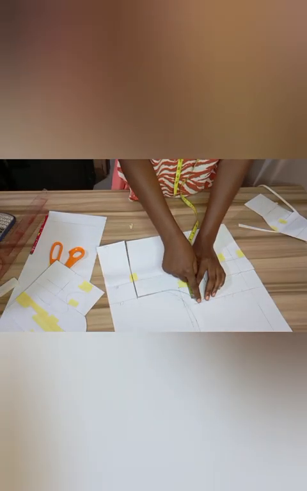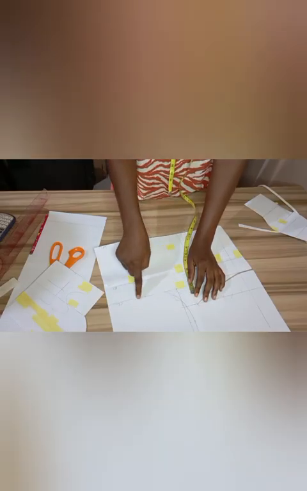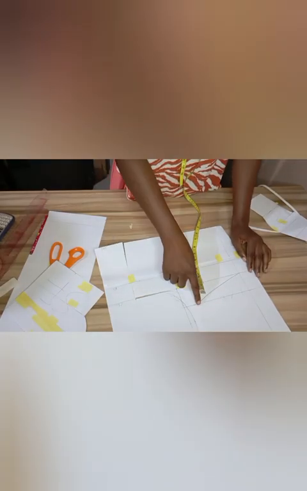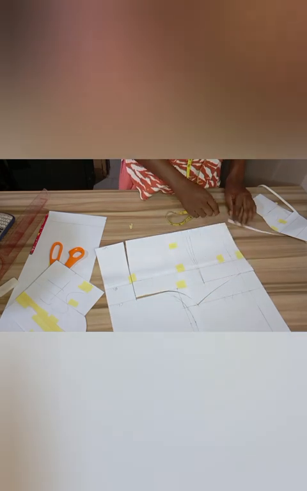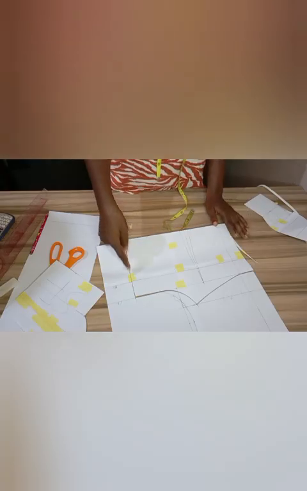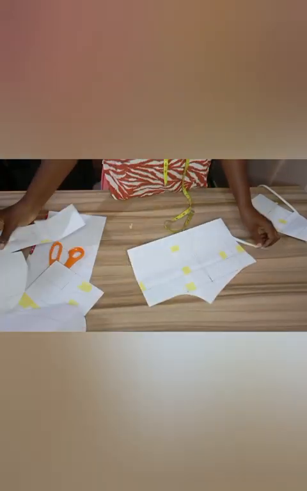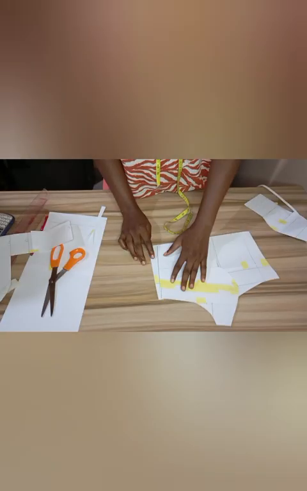So I removed the 1 inch. You can remove 1 inch, you can remove 1.5 inches towards the armhole to avoid bulging at the back. And then for the back neckline, I came down to the chest line to create a curve at the back so that I have a nice shape. And then I also removed 1/2 inch for my zipper.